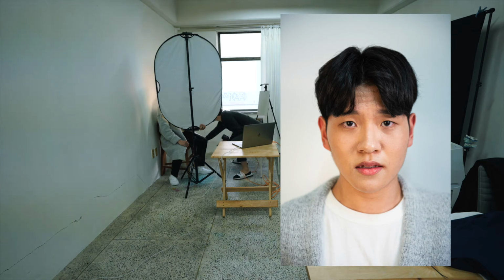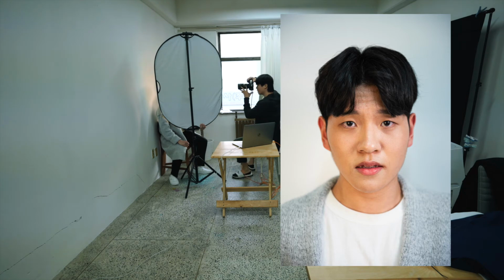Do you see that? His chin's color is actually a warmer color than the rest of his face. That's right. On this side, I put the gold reflector, and on this side, the sun.